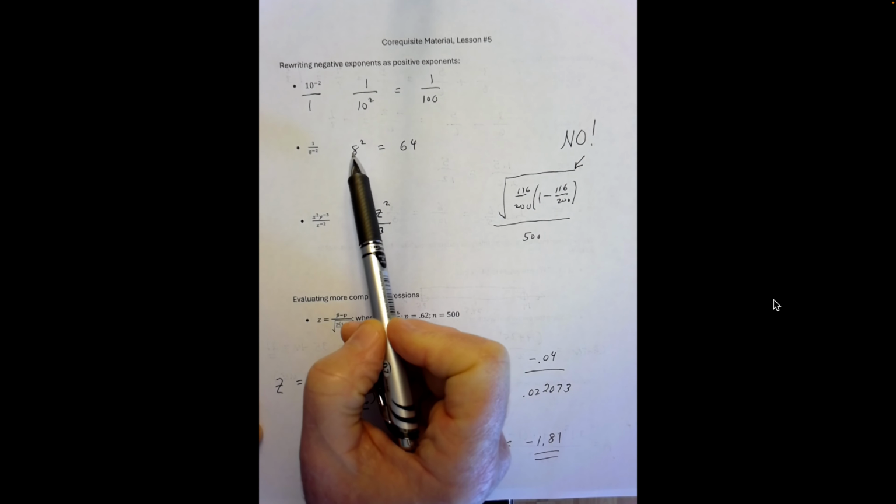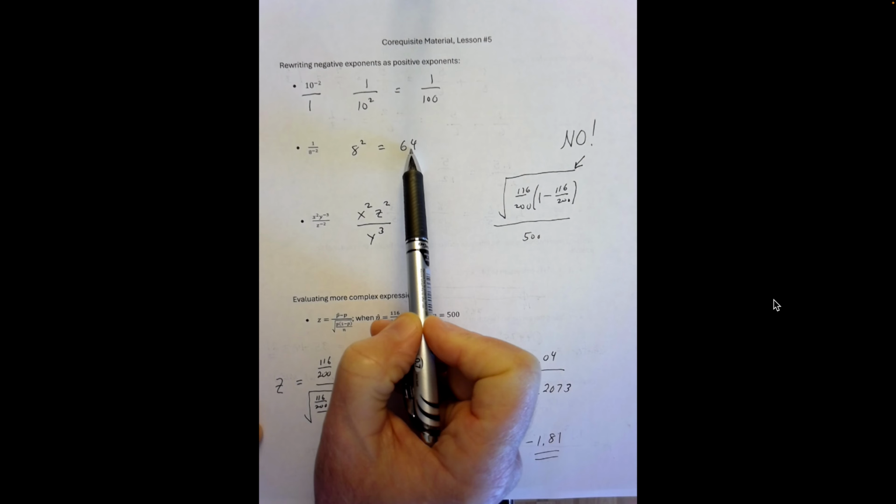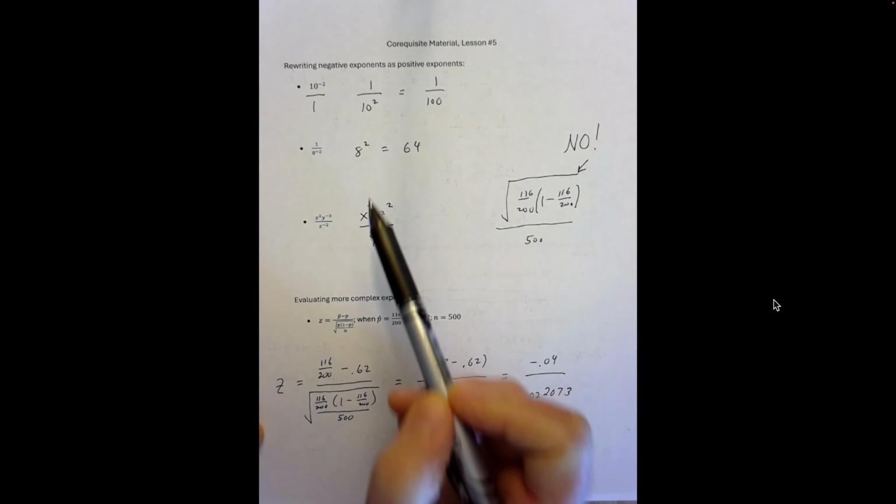So 8 to the negative 2 is in the denominator. Move this to the numerator, make the exponent positive. 8 squared is 64. Ignore this, this applies down here.